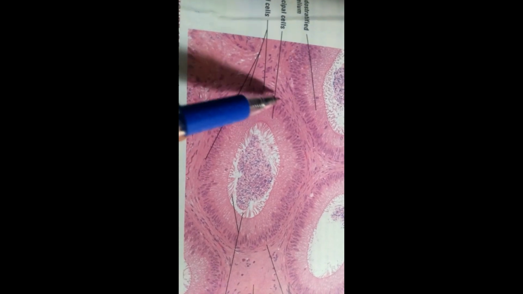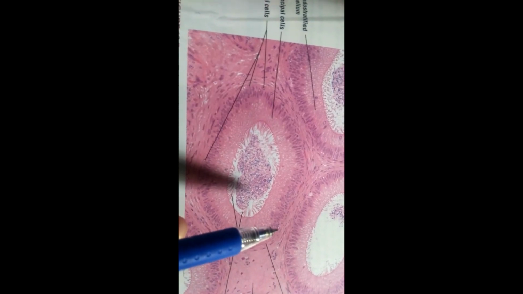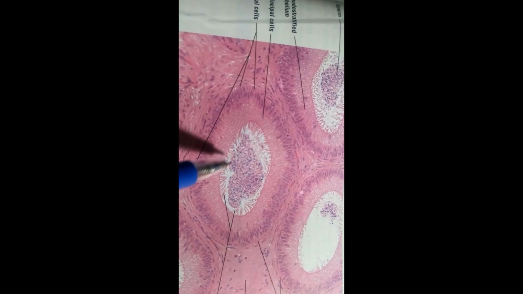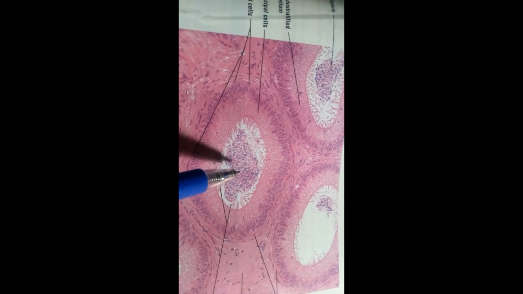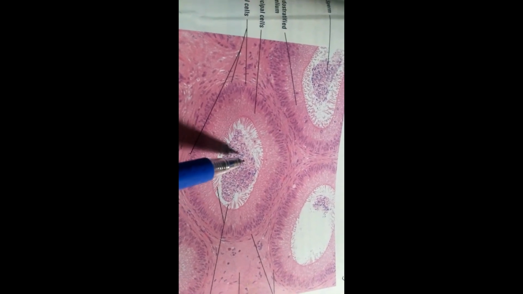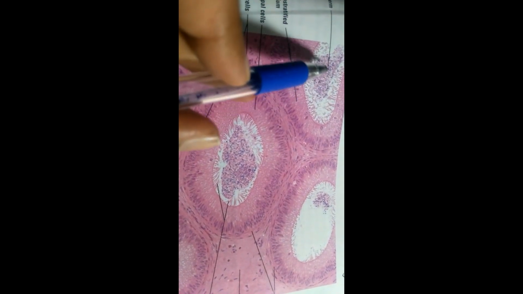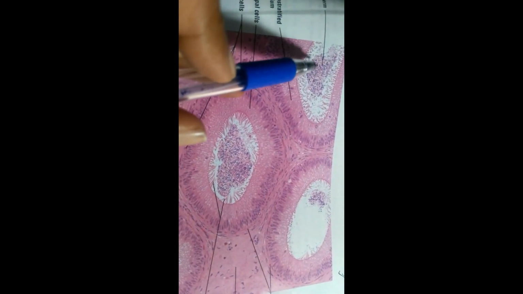Both these cells are resting on the basement membrane. In the lumen, you can see the long branching stereocilia and the clumps of sperms. These are the clumps of sperms seen in the lumen of the ductus epididymis.